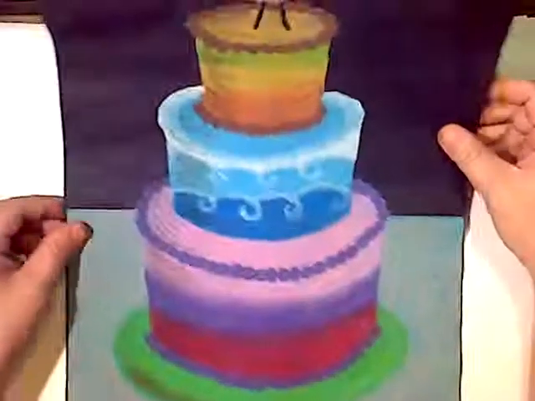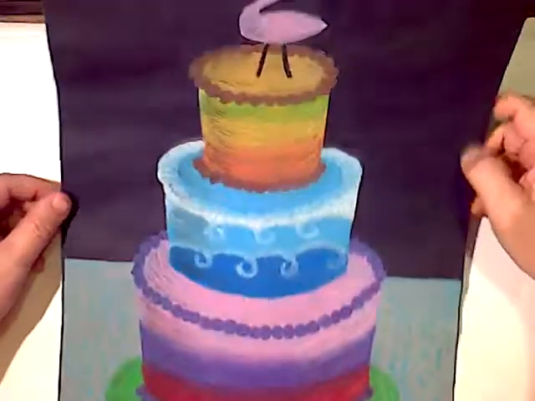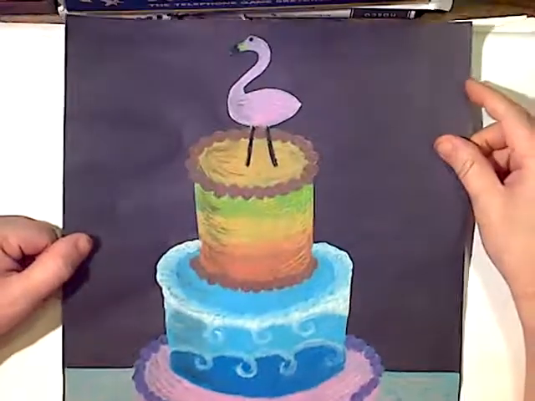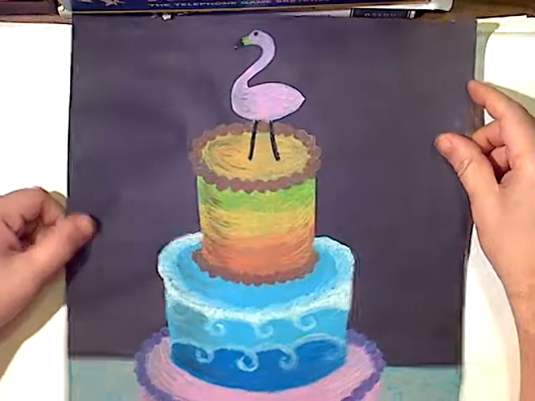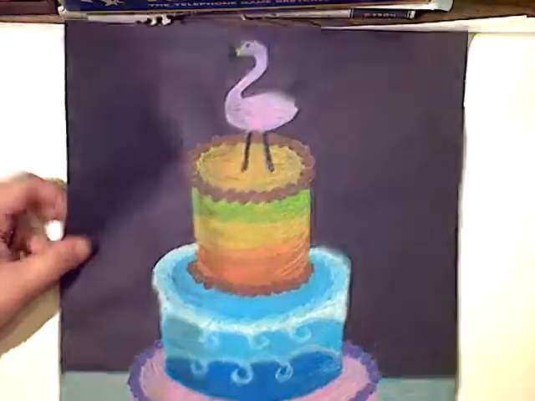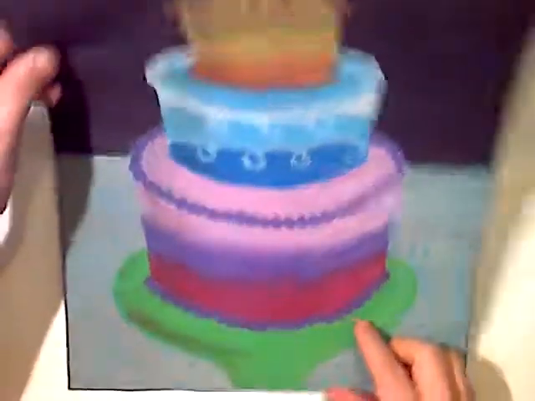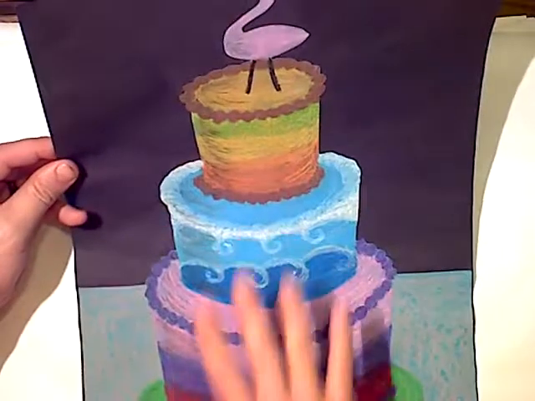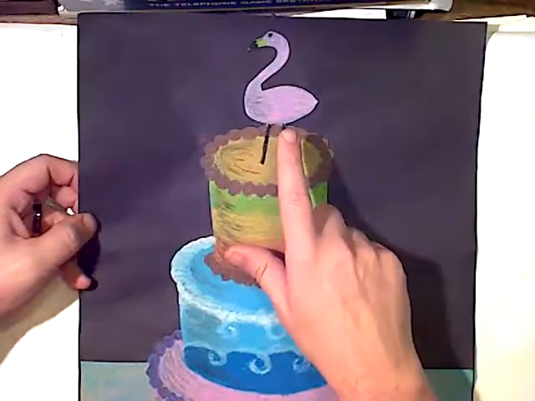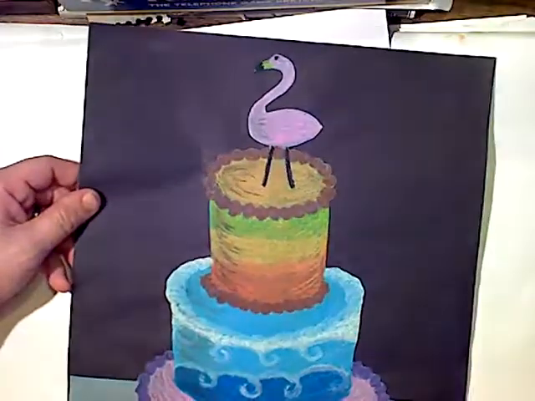Now, I've got an example over here. This is going to be kind of hard. Mr. Griffin, like I said, I do large cakes. Most of my art projects are large. This is one of the examples that I use for my fourth graders, and it's a three-dimensional cake with a cake stand, and everybody has to have three layers and some type of cake topper. And I let the kids explore it.